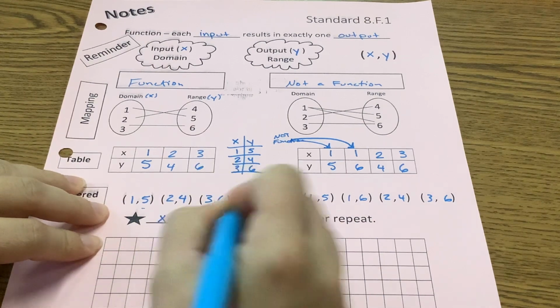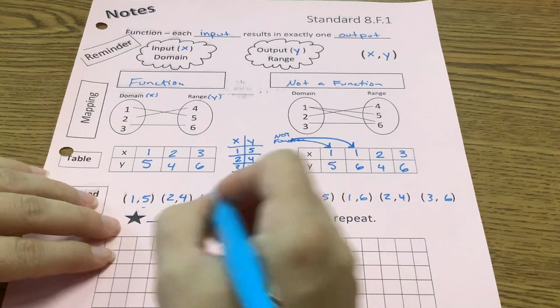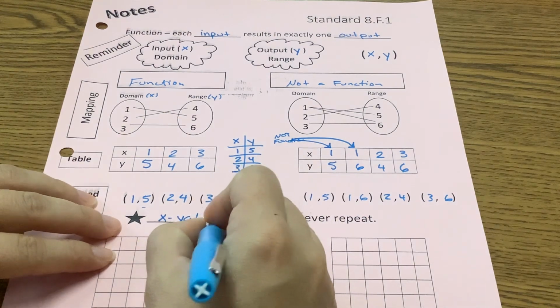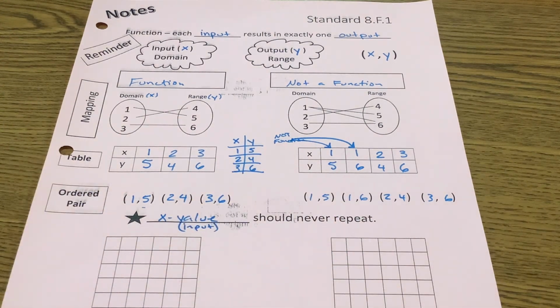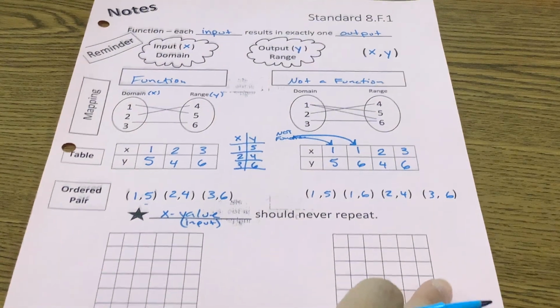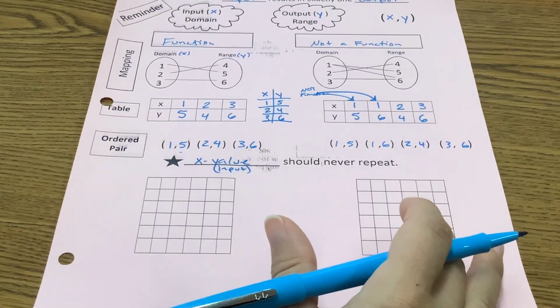The x value should never repeat. In other words, the input. The input is the x value. Okay, so now we're going to graph these two sets of information.